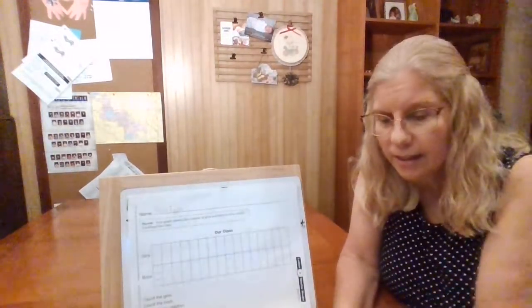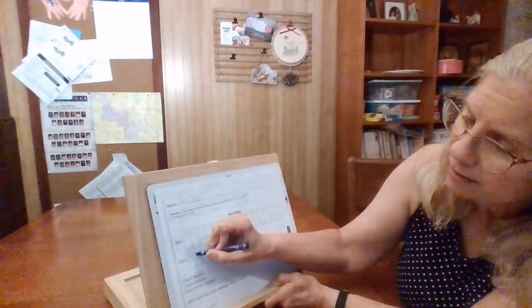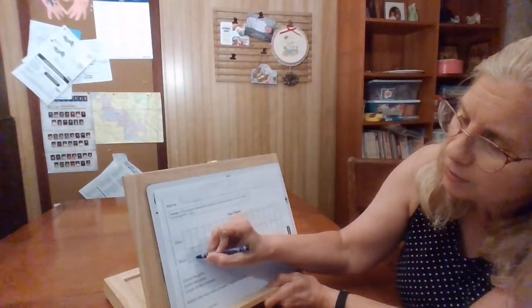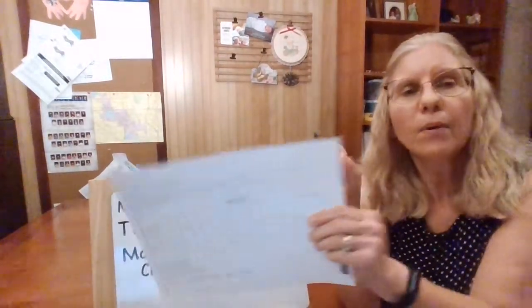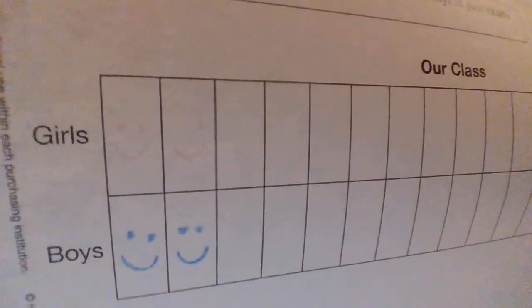The next person on our list is Cameron. And Cameron is a boy. You're right. Let's do it. Let's draw another smiley face on there. And we're going to use our blue crayon this time in the boy row. You have to make sure you're using blue for the boys and pink for the girls.